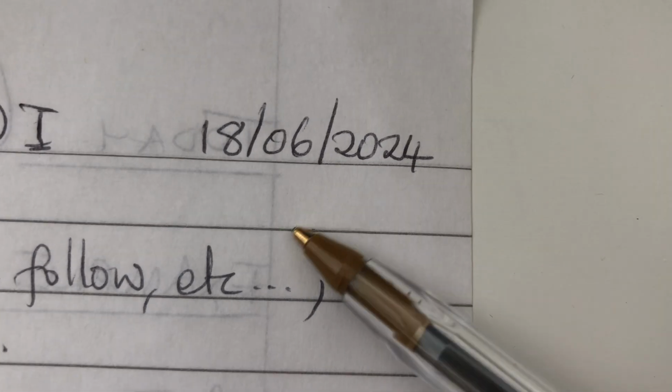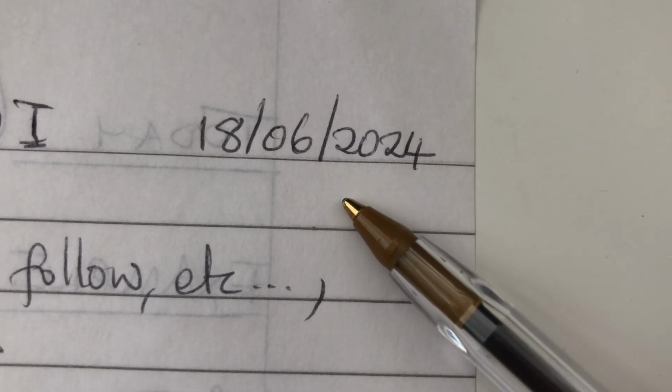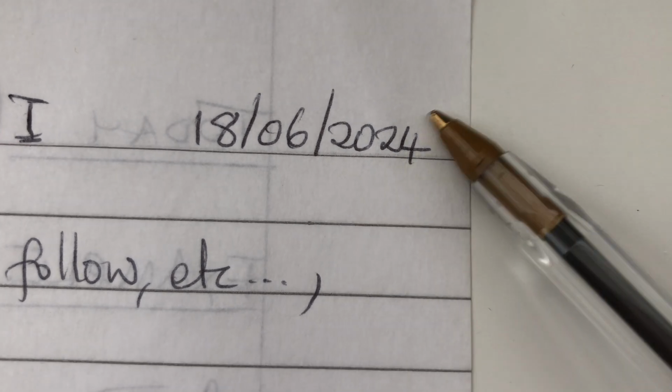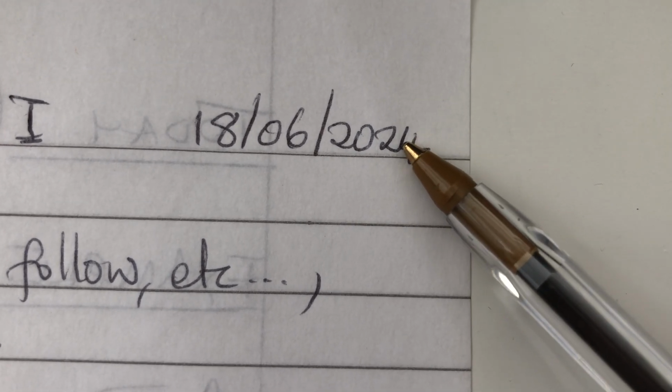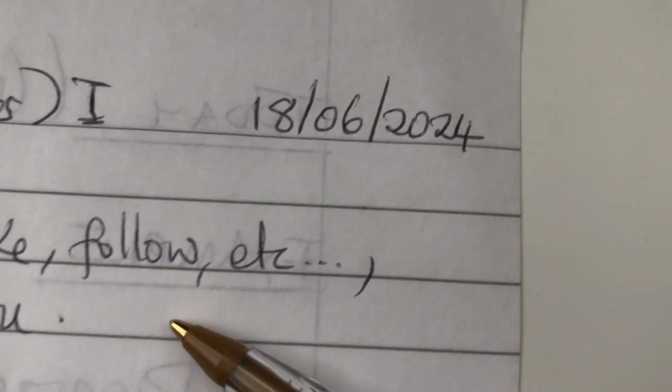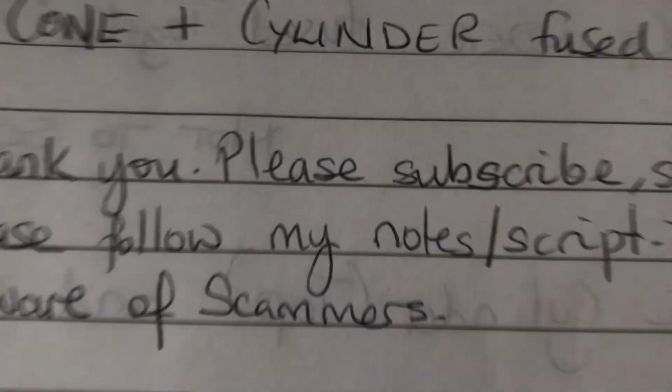Today is the 18th of June 2024. Okay, and we'll continue looking at our shapes.